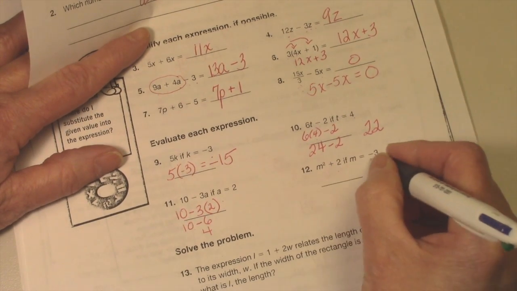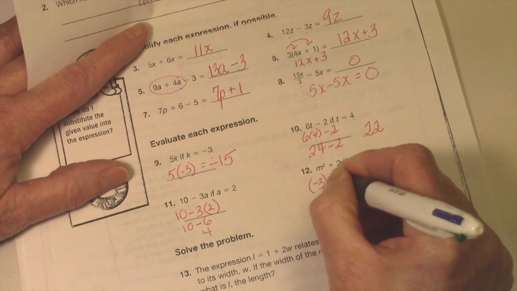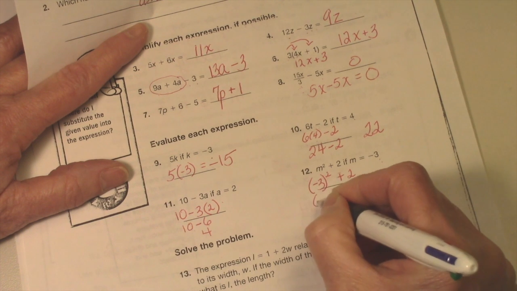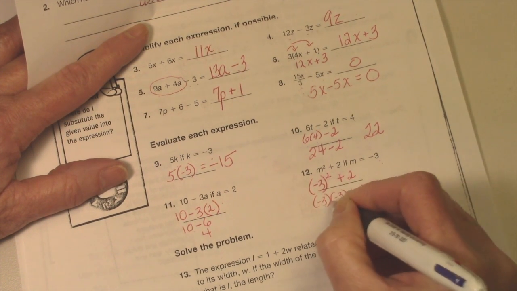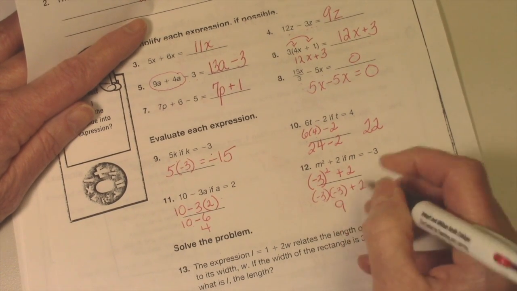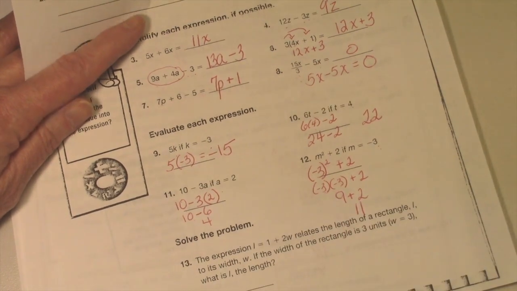m squared plus 2 if m is negative 3. So this means negative 3 squared, then plus 2. Negative 3 times negative 3 plus 2. 3 times 3 makes positive 9. Negative times negative makes positive, plus 2 makes 11.